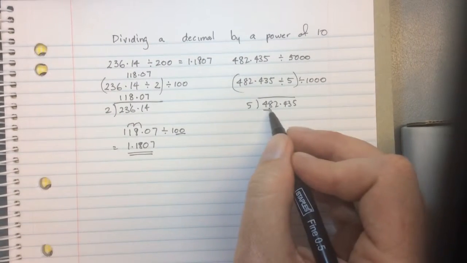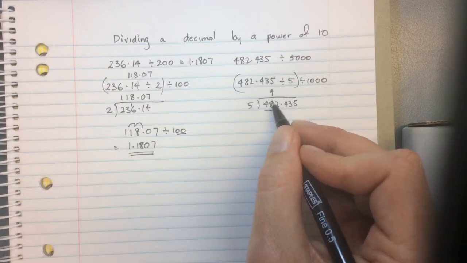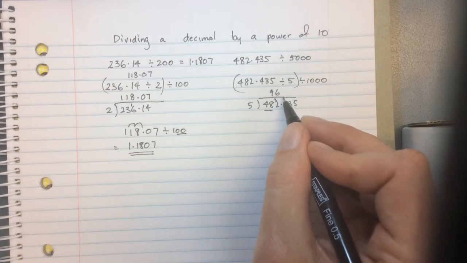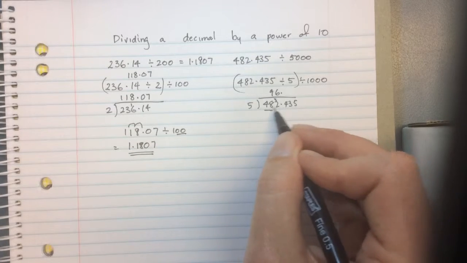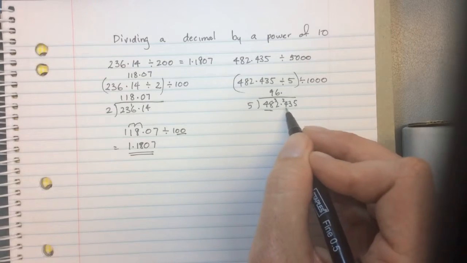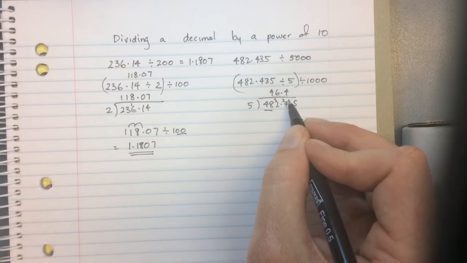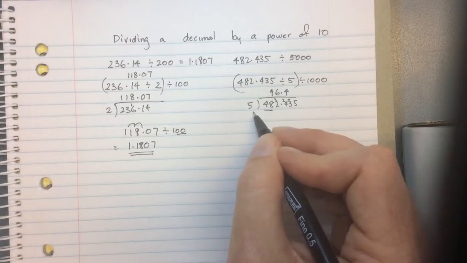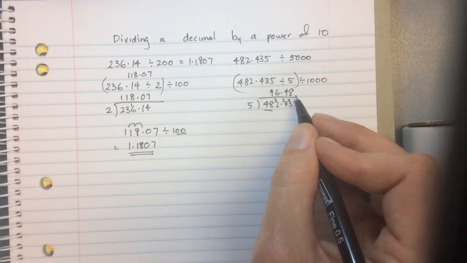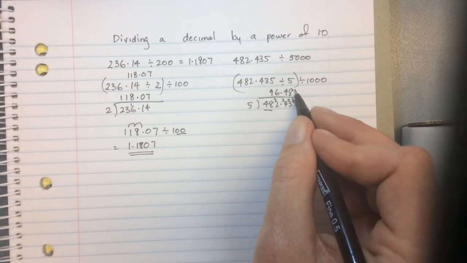So 5s into 48 goes 9, 5s are 45, with a remainder of 3. And 5s into 32 goes 6 times. Put the decimal place straight above the decimal place in the question. So we've got a remainder of 2 down here. So 5s into 24 goes 4 times, with a remainder of 4. 5s into 43, we can go 8 times is 40, which gives us a remainder of 3. And then 5s into 35 goes 7 times.